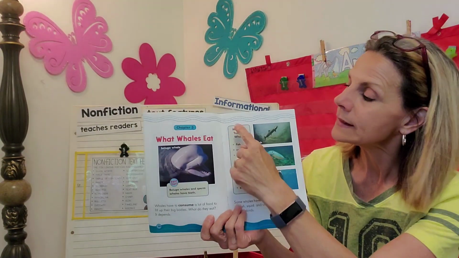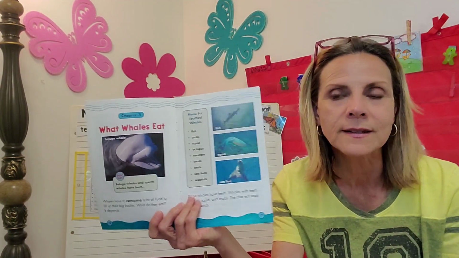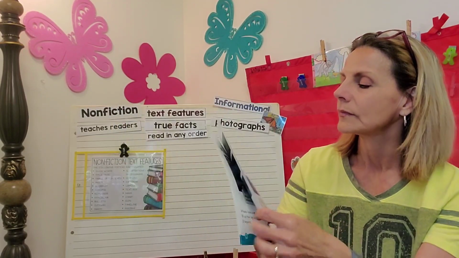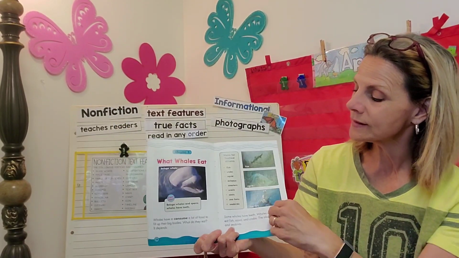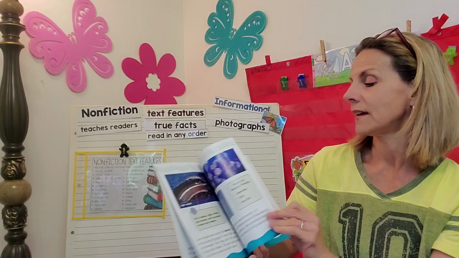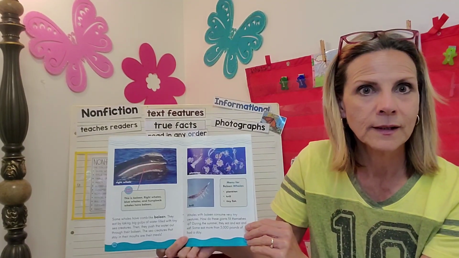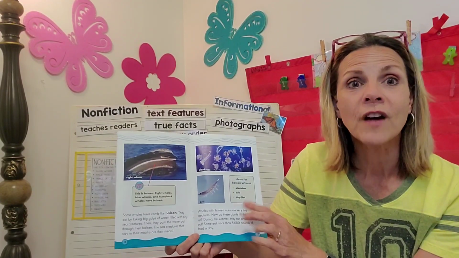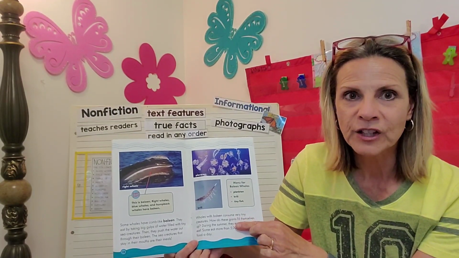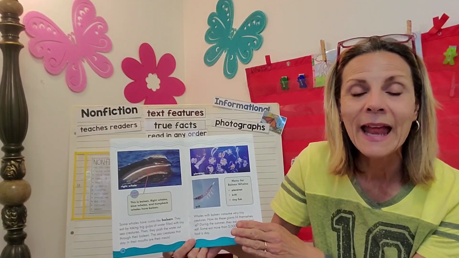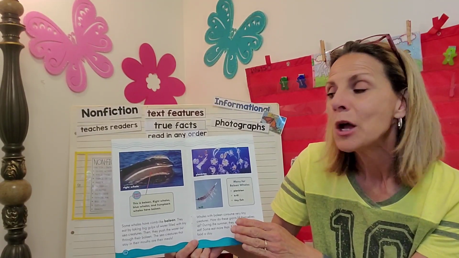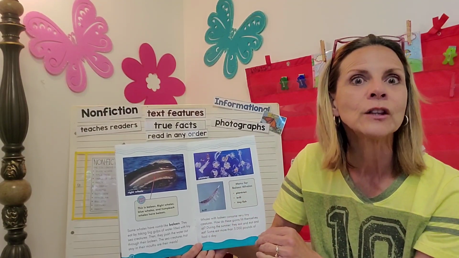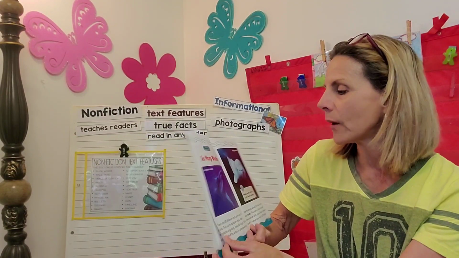Then you've got a list. Sometimes they include lists in nonfiction books. More captions. There's a lot going on. So again, we're becoming experts on number one, finding our text features, knowing what they mean and how they help us learn, and then being able to read all of this information so that we can learn the most about our topic that we're studying.